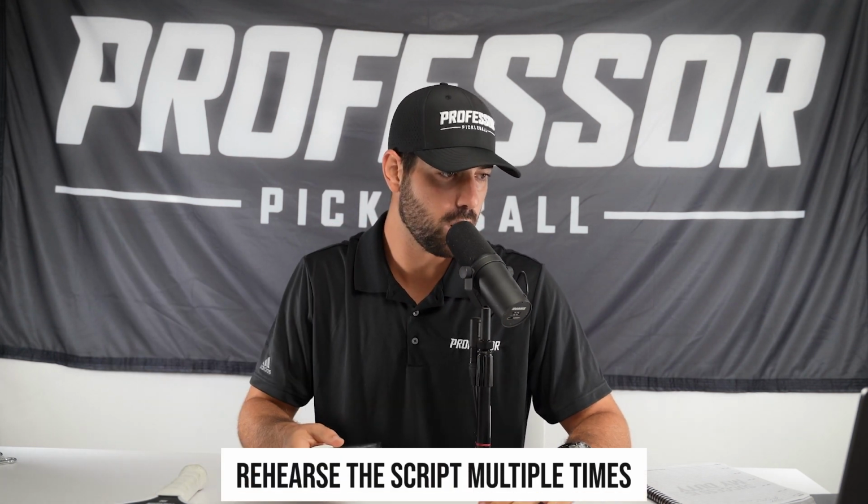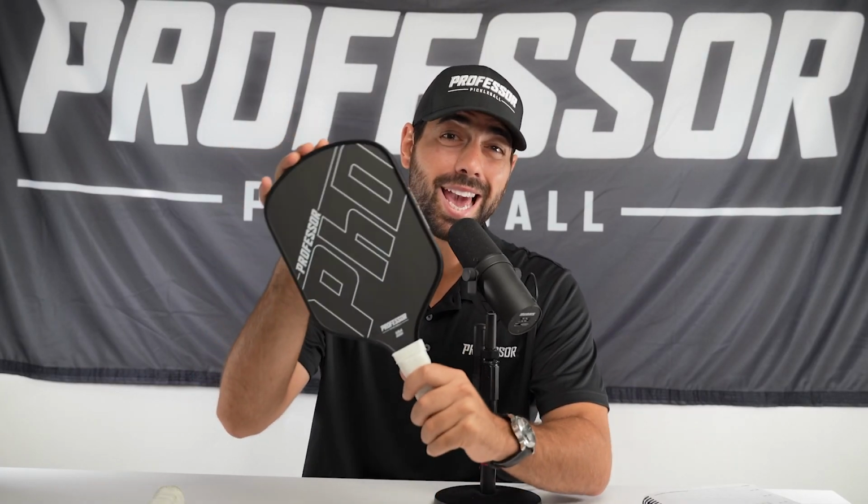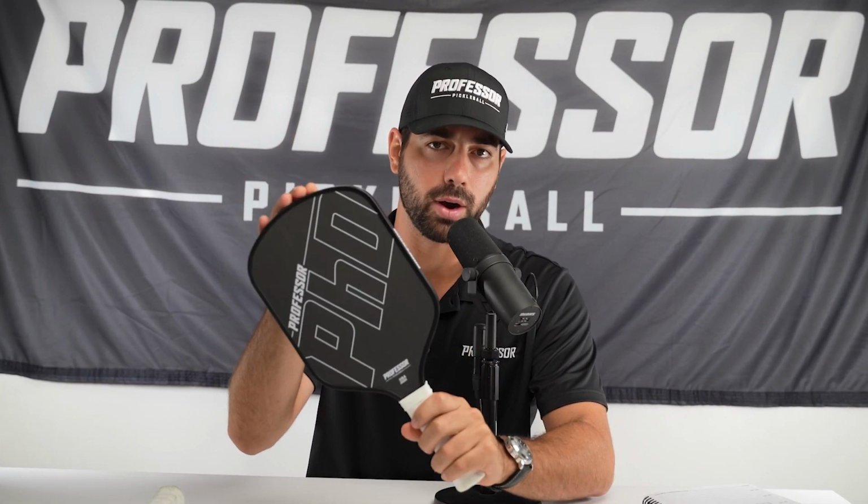All right, next line is attributes, right? So we just got our hook. Now it's attributes. We introduce the product and we just talk about some features. This is Professor Pickleball's PhD Rock Carbon Fiber Pickleball Paddle. If you mess up, just go through it. Keep the camera rolling. This is Professor Pickleball's Rock Carbon Fiber PhD Pickleball Paddle. All right, now we're going into the attributes.